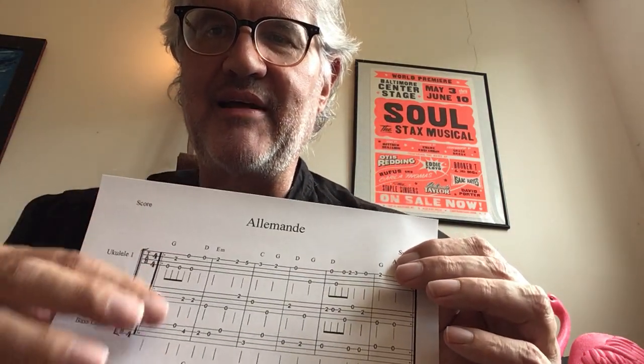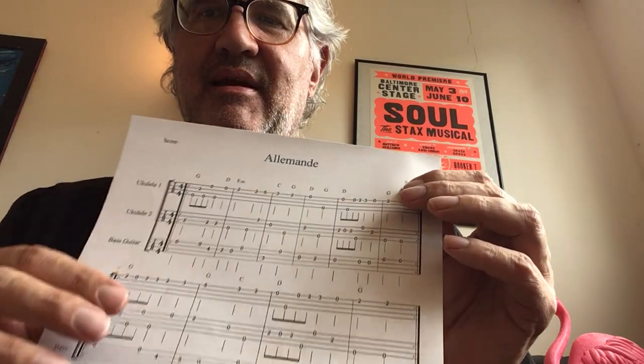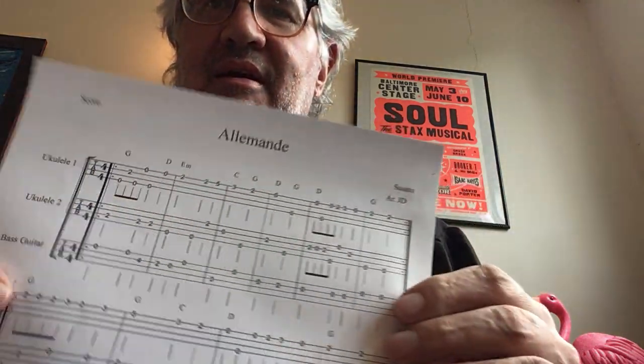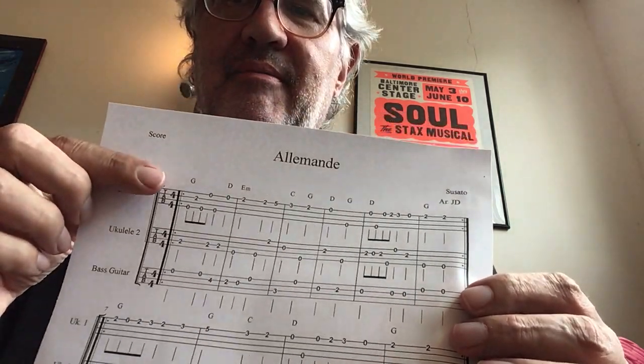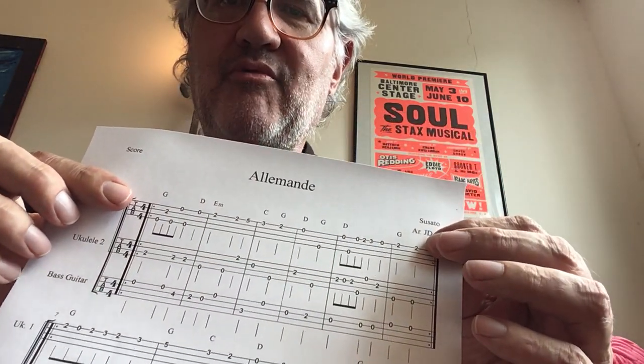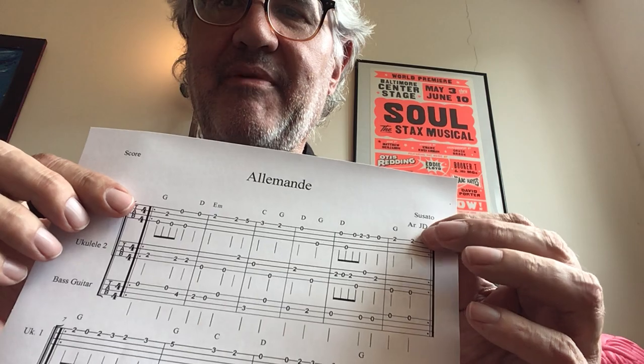And I have one more. This one is in the key of G, which I don't think we've ever played a piece in. It's the same idea: play the top line. These other two lines in each system, just ignore them. They are for ukulele 2 and bass guitar. So play ukulele 1, top line, it repeats. Okay, so play that twice.